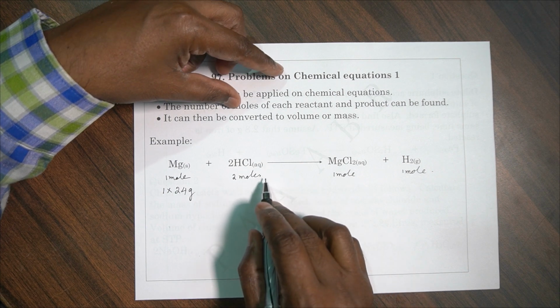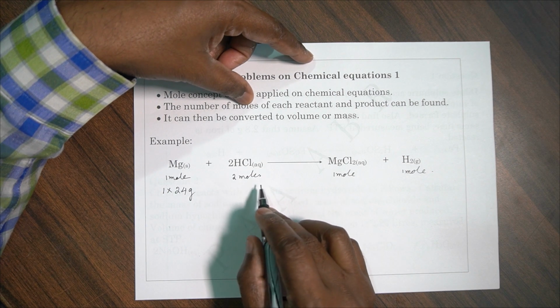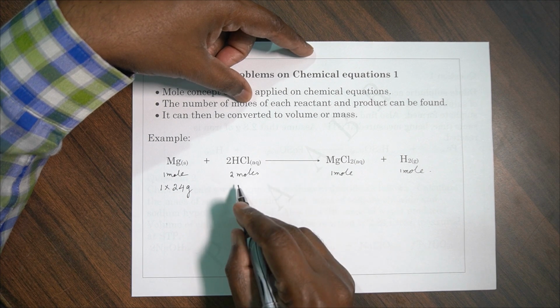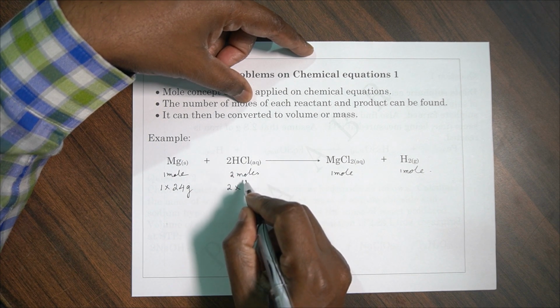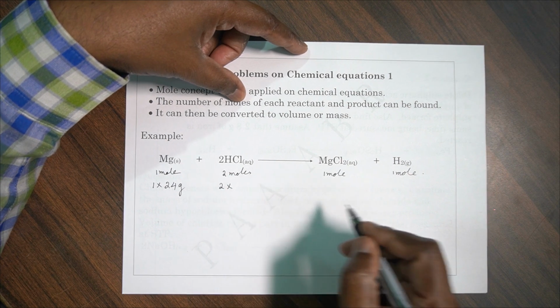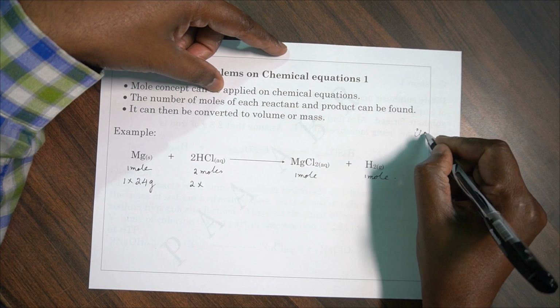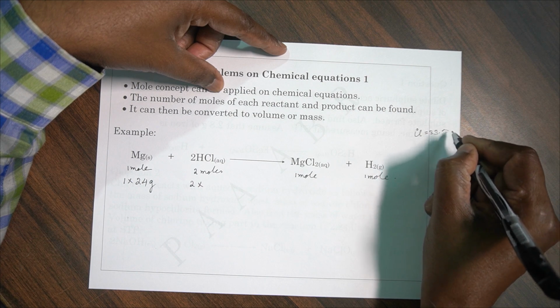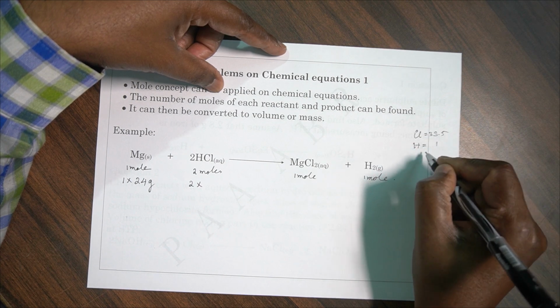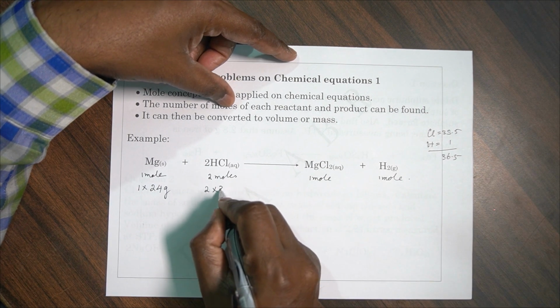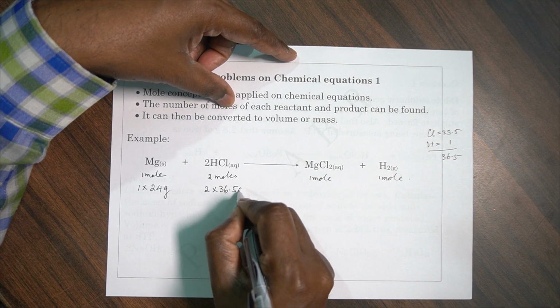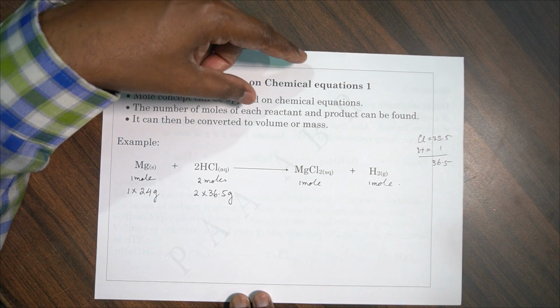Now 2 HCl, this is an aqueous solution, a dilute acid. So here again we can convert it into mass, that is 2 into the molecular mass of hydrochloric acid. For hydrochloric acid, the molecular mass: Cl, chlorine, is 35.5 and hydrogen is 1. Adding, you get 36.5. So we can say 2 into 36.5 grams of hydrochloric acid is reacting.